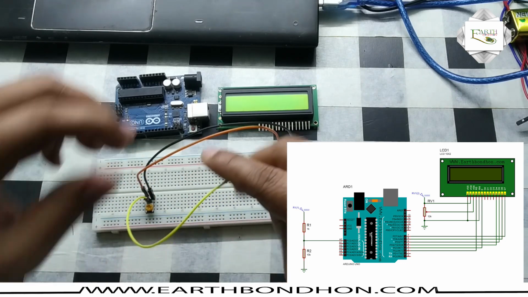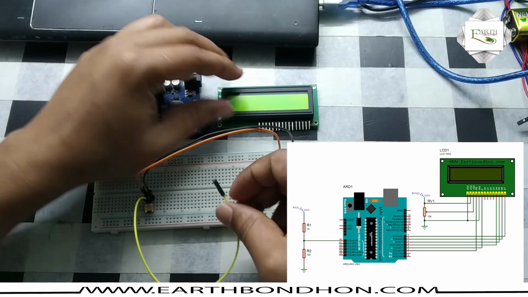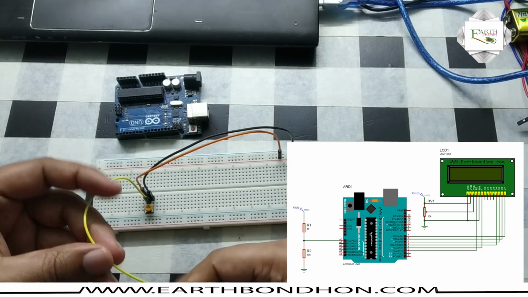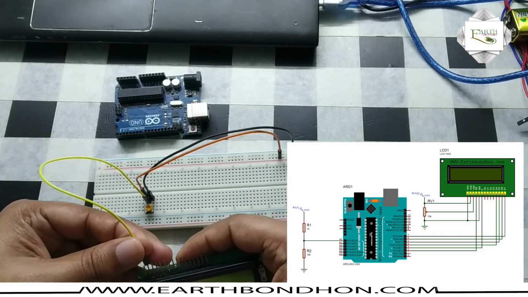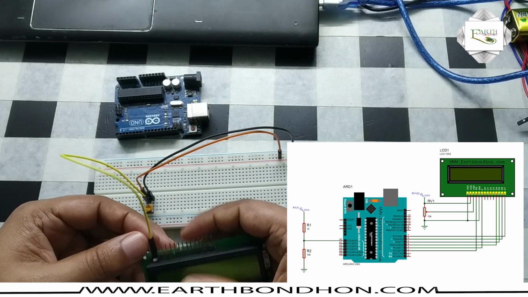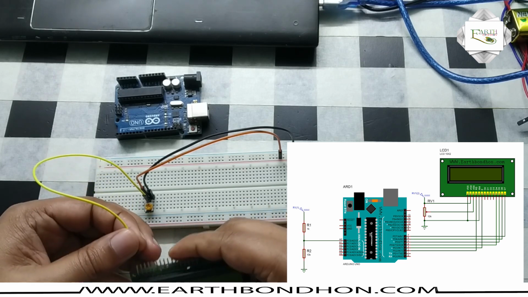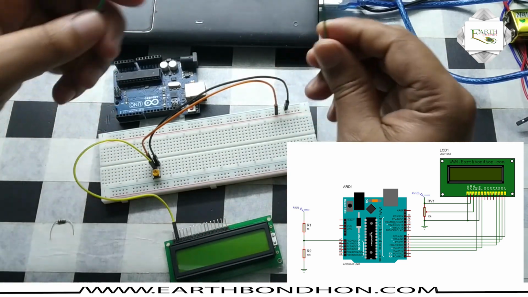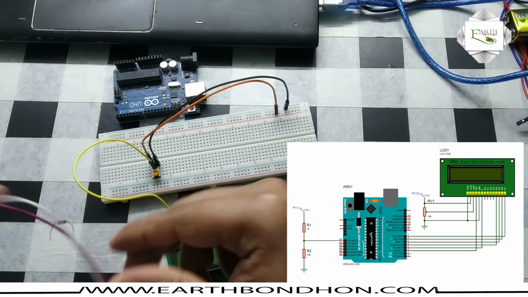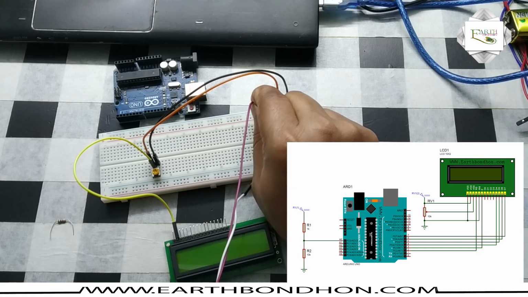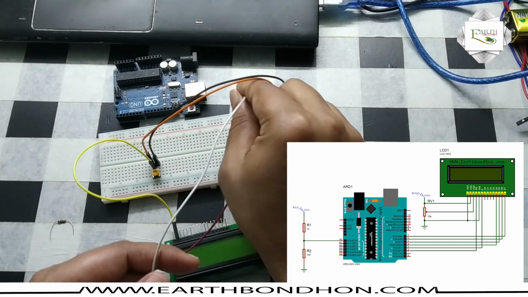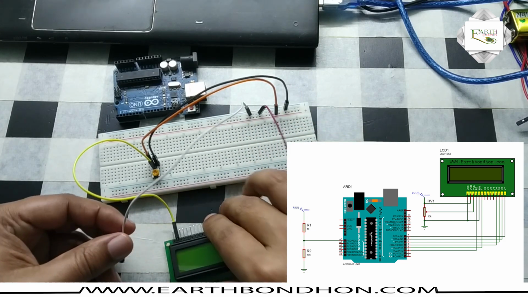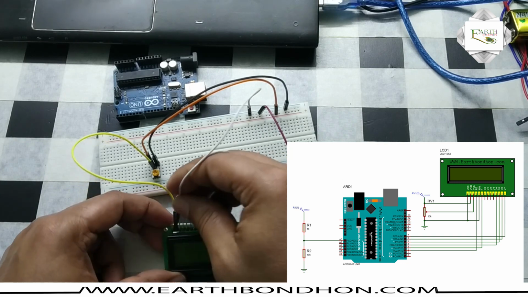The output terminal is connected to the LCD display. Connect number 2 to VDD, the pin name is VDD, serial number 2, and the ground terminal connects to ground. The other terminal is connected to pin number 1.